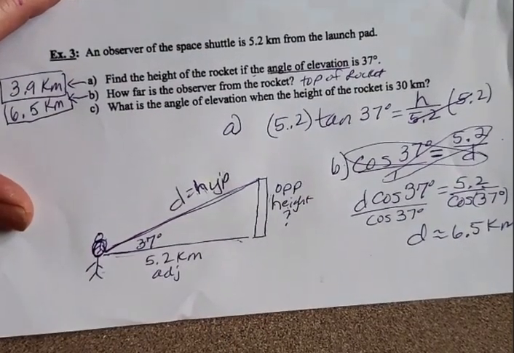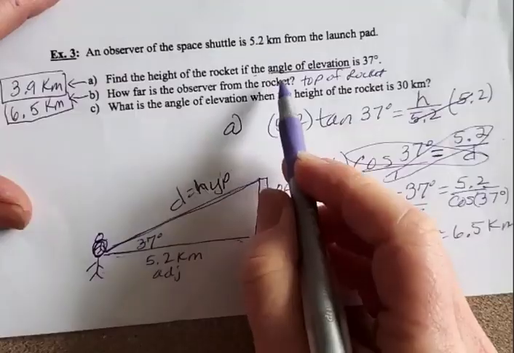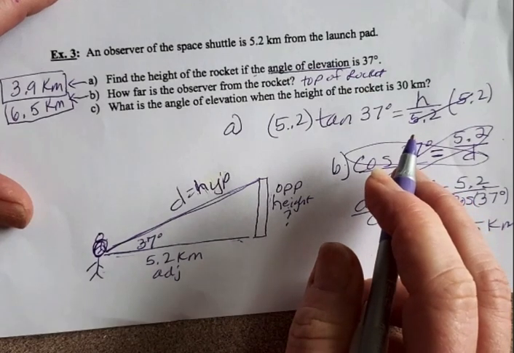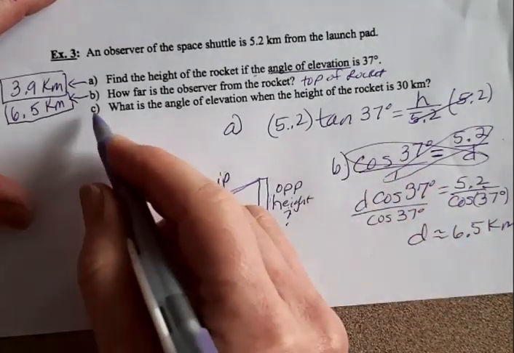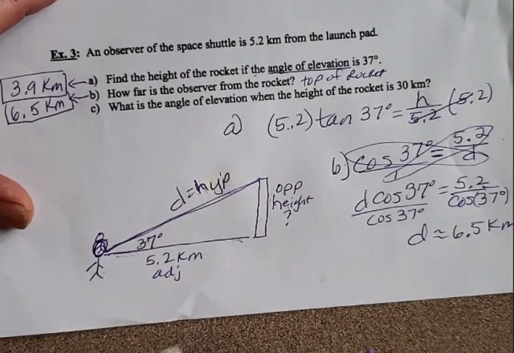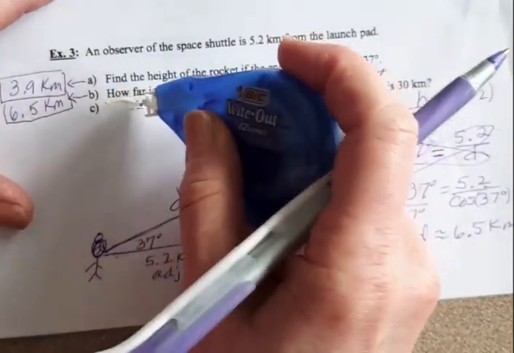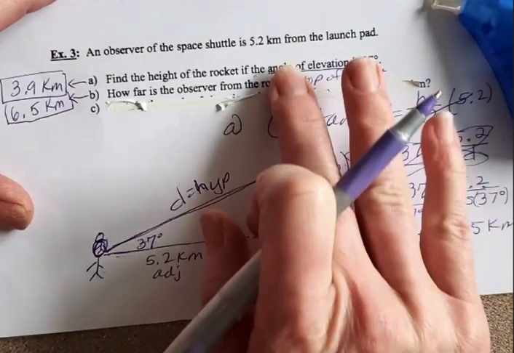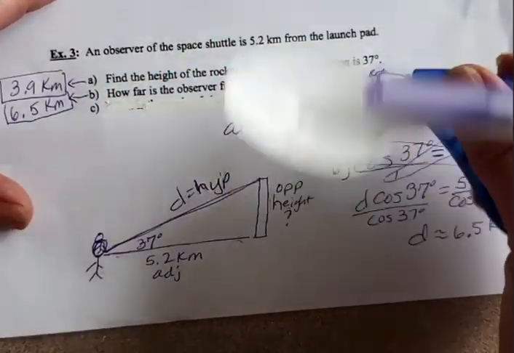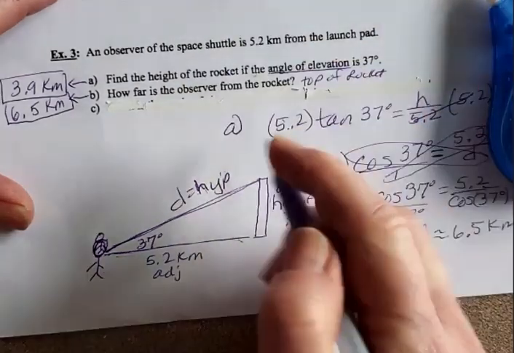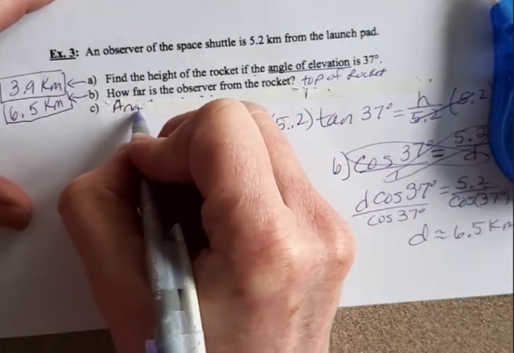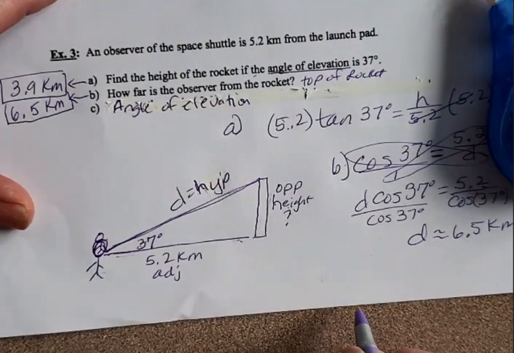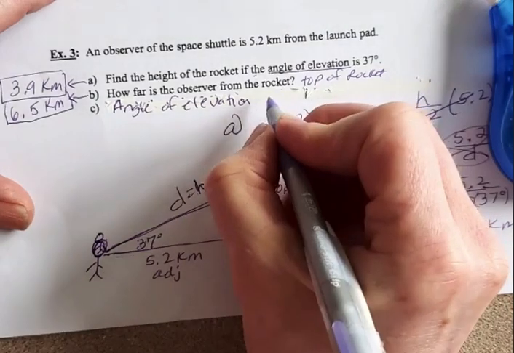And for part C, what's the angle of elevation when the height of the rocket is 30 kilometers? Oh, I changed that in our notes. Yep, so this is not the same question that's part C in the notes we took in class. This was before I revised it. So I'll get rid of this. So in our notes, the question said, what is the angle of elevation? So what's the angle of elevation? I'm going to put that here. What's the angle of elevation when the person observing the rocket, he moves 2 kilometers closer?